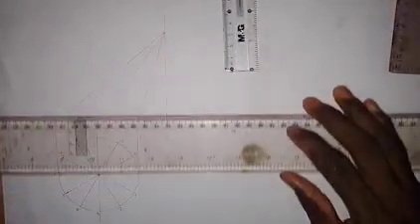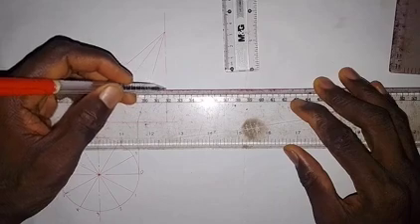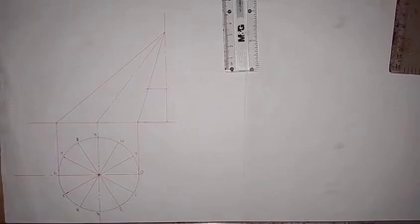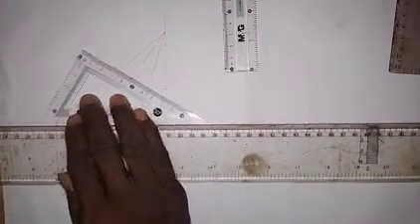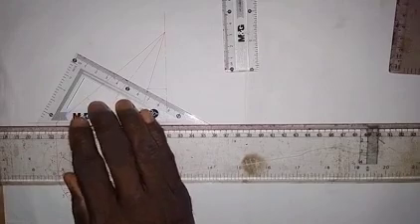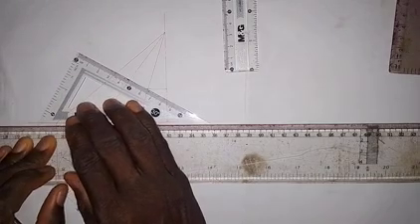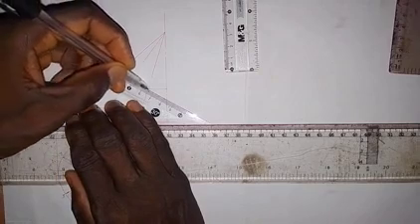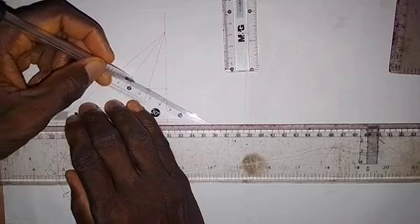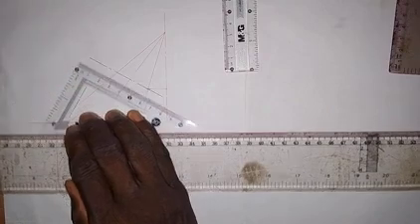Then we draw a horizontal line from here to touch this side of the cone. Then with our 30 degree set square, we set it like this at this point. Now I need to make use of my black pen, just because I want it to be more visible. Then we draw the cutting plane like this. This is the cutting plane PP.